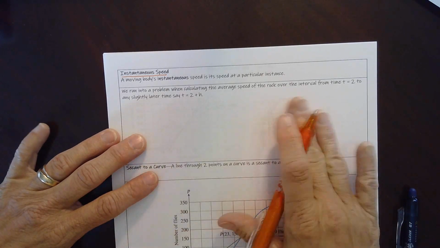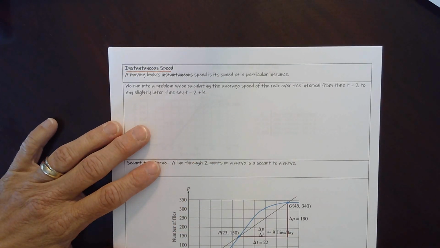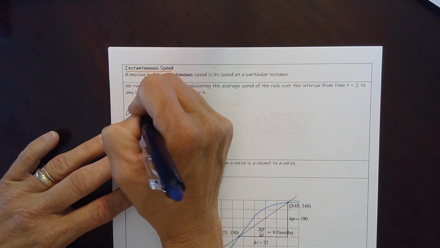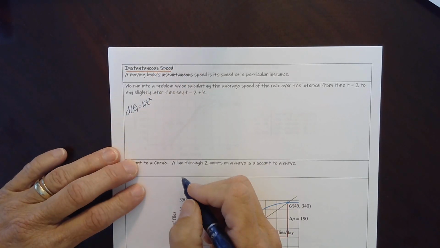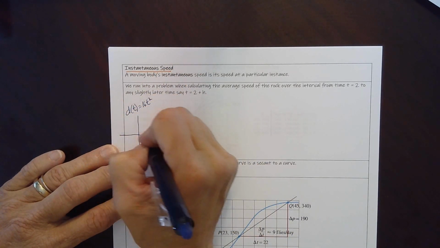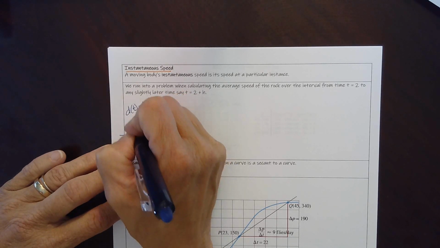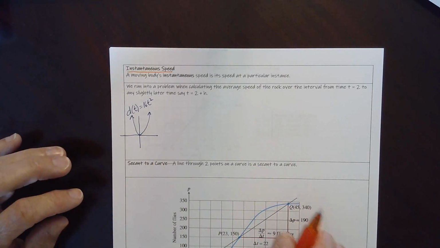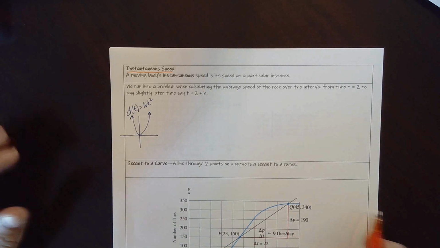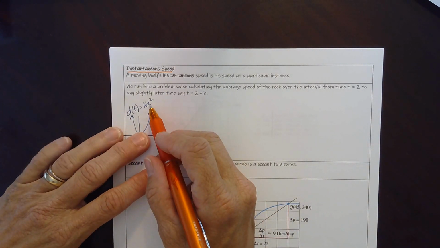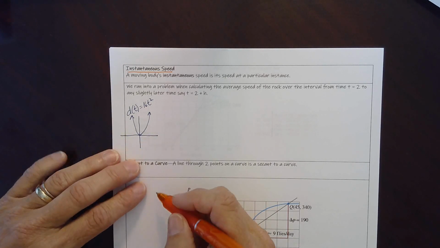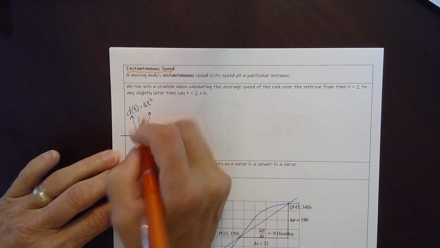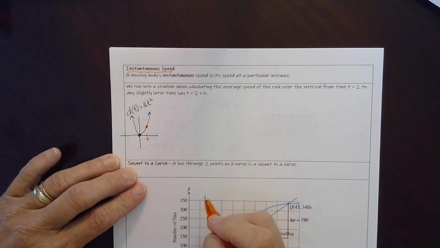Before I talk about this scenario, I want to put this in perspective. In our last example, we had d of t equals 16t squared. We know that that is a quadratic that opens up and is very, very steep. We wanted to find the average speed during the first 2 seconds of travel. So let's say here's the point at 2, and here is a point on the graph at 0.